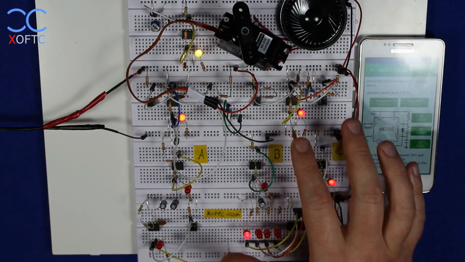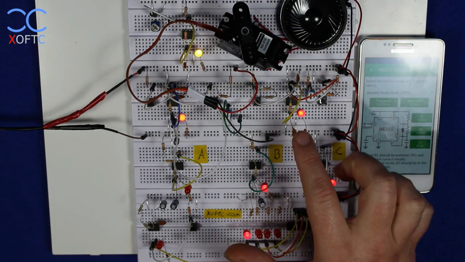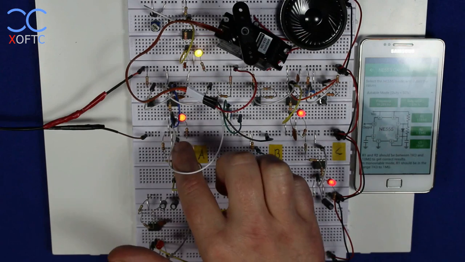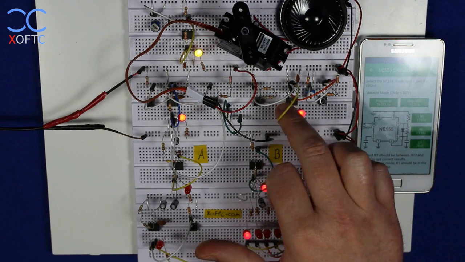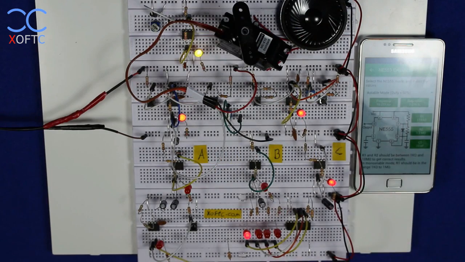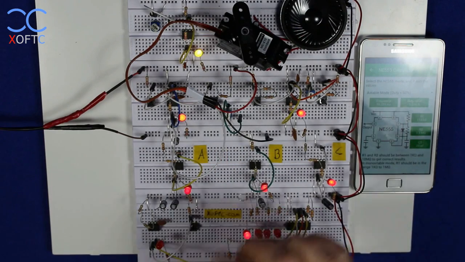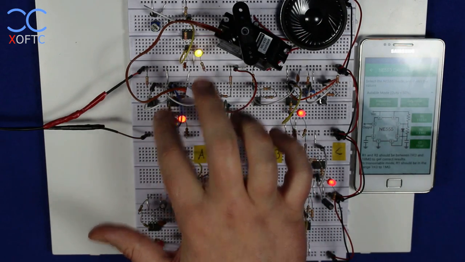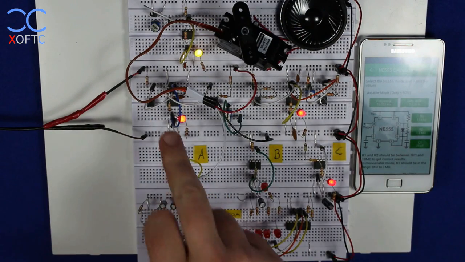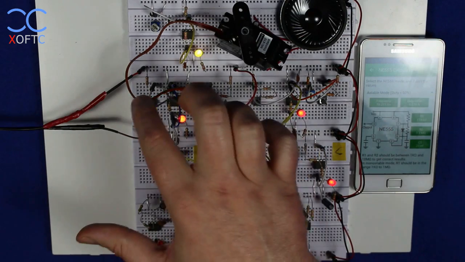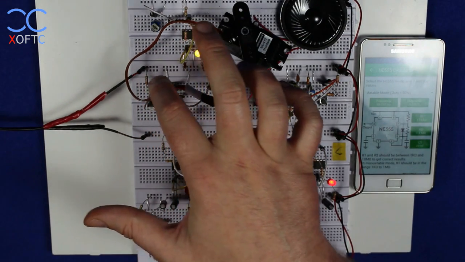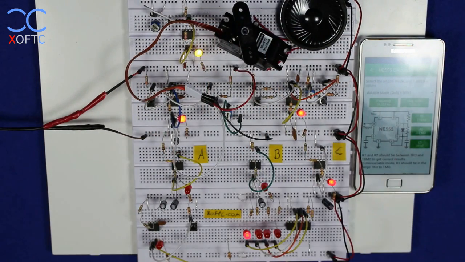So here, for example, I'm using a 22 nanofarads capacitor, and here I'm using a 471. Here for R2 I'm using 3.3 mega ohms, and here I'm using 150K for R2. And also my inputs for R1, they range between 3.3K and 4.3K.